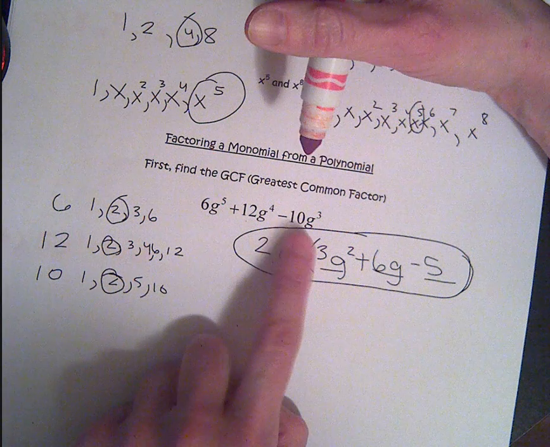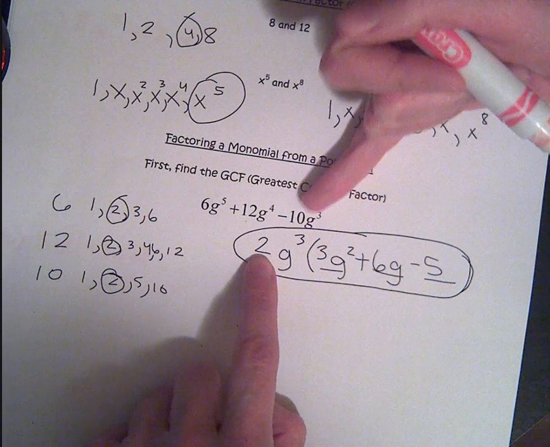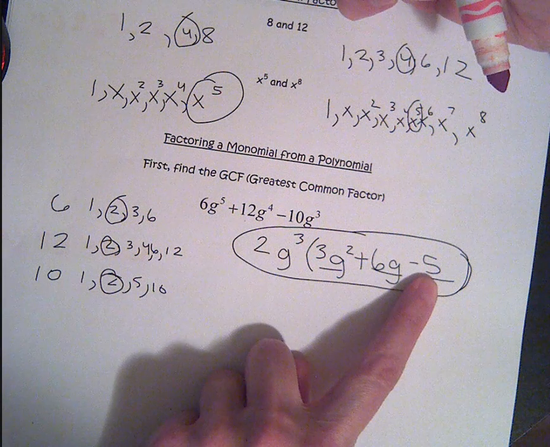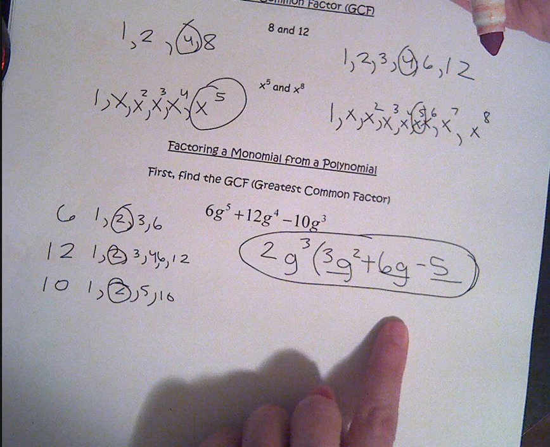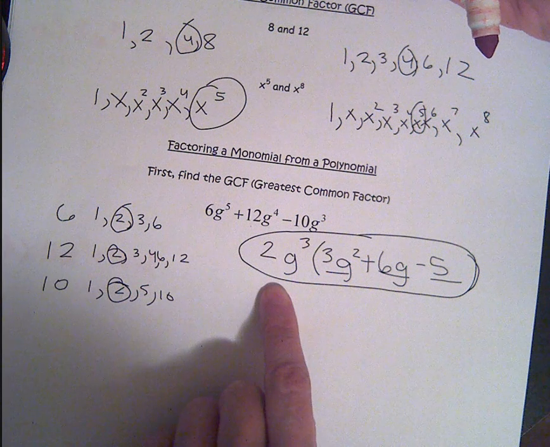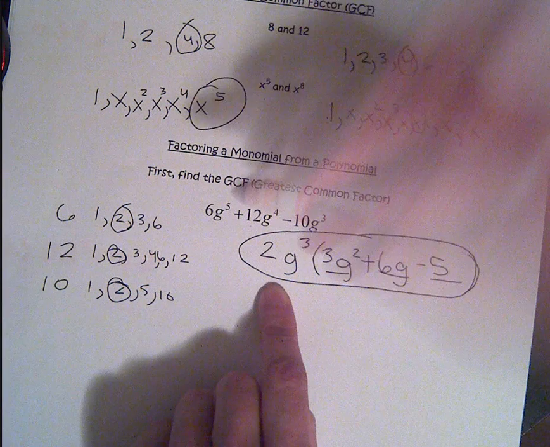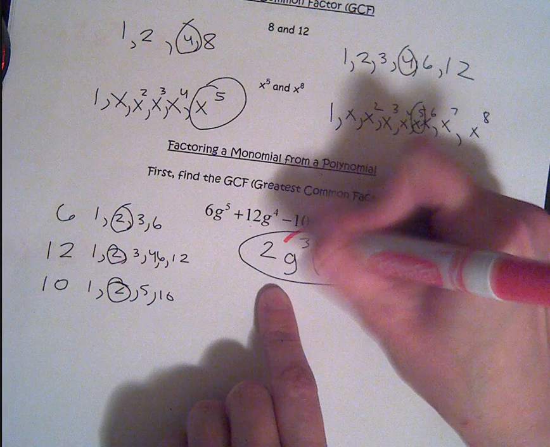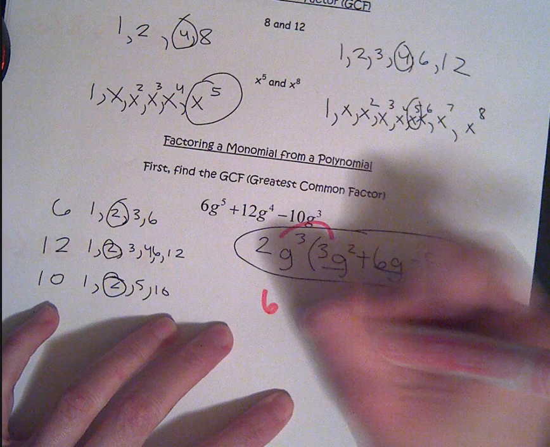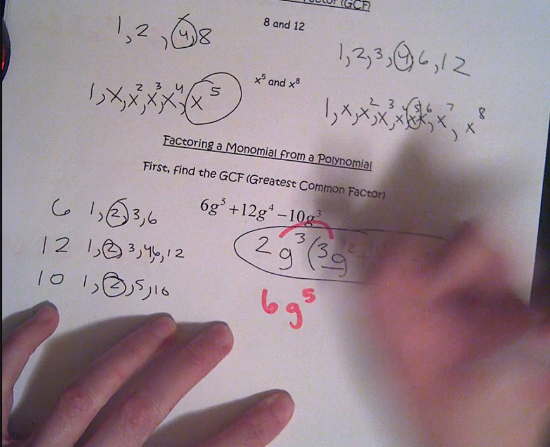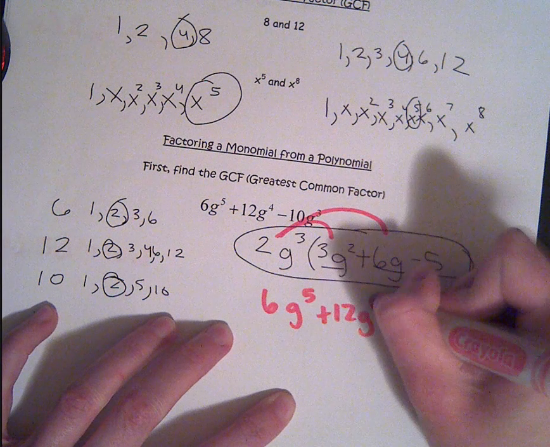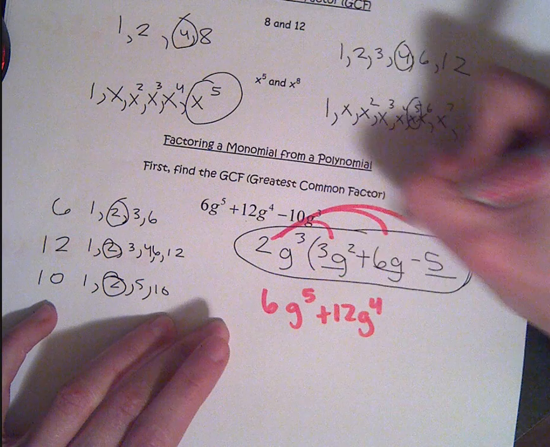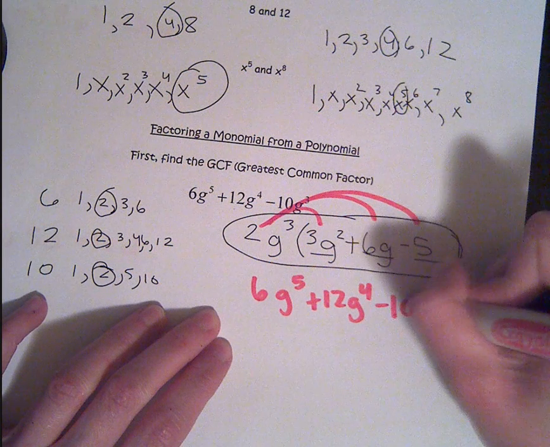Last one, 2 times what gives me negative 10? It's got to be a negative 5. And g to the 3rd times what is g to the 3rd? It's just 1, so I'm done. The nice thing about this is you can always check your answer after you've factored it. If you multiply these back out, you're going to get 6g to the 5th, 12g to the 4th, and negative 10g to the 3rd.